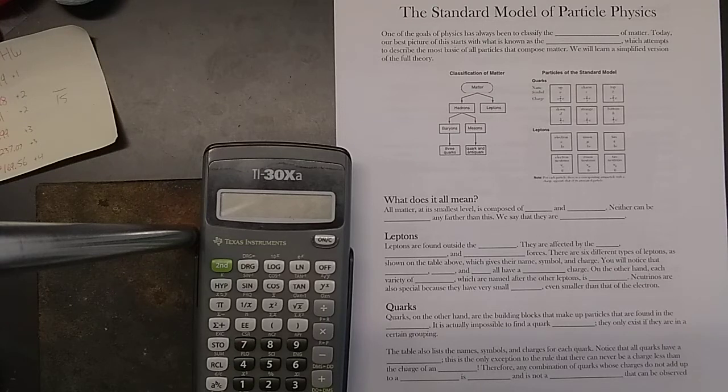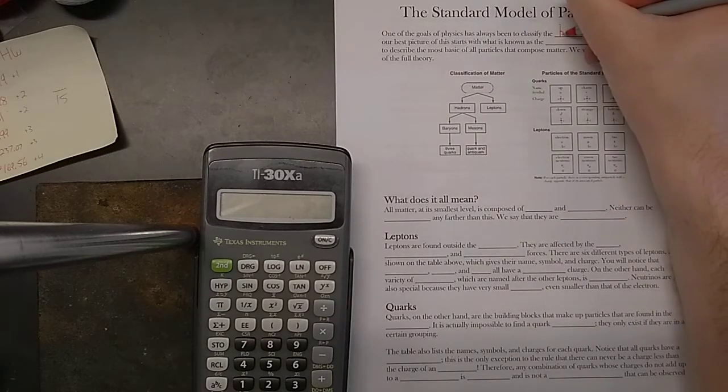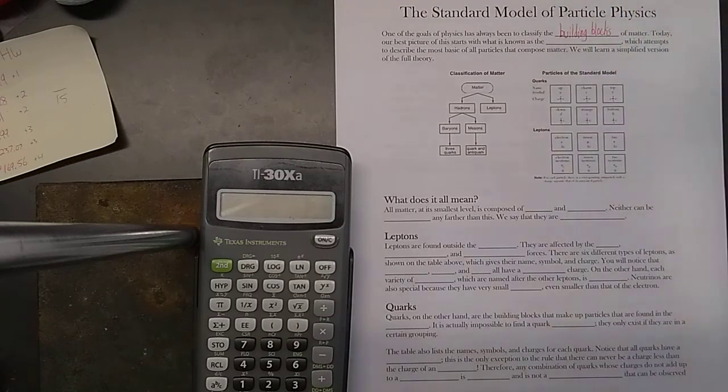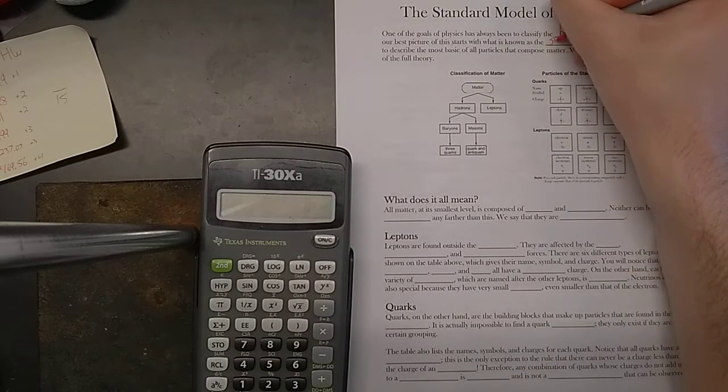Modern physics is mostly concerned with the structure of the universe. One of the goals of physics has always been to classify what the building blocks of matter are. And over the last 100 or so years, we've really made a lot of progress with this. Today, our best picture of this starts with what is known as the standard model.